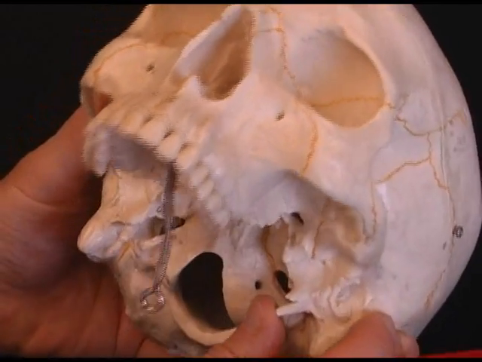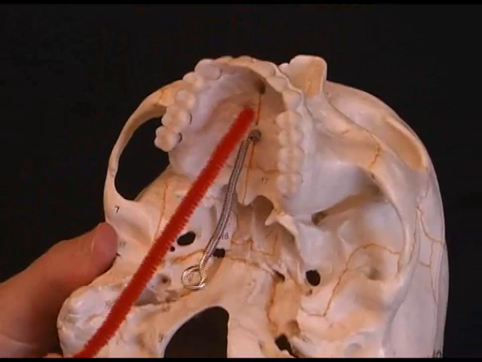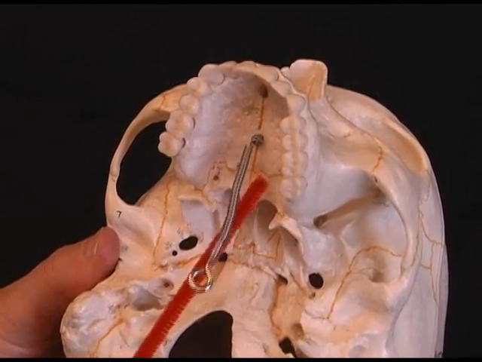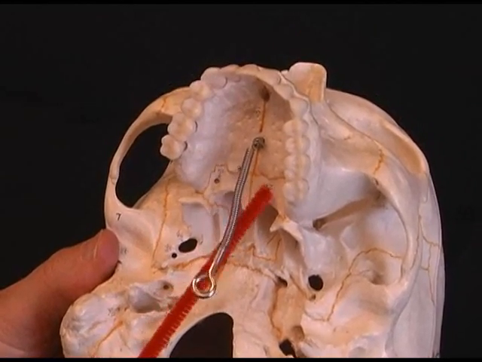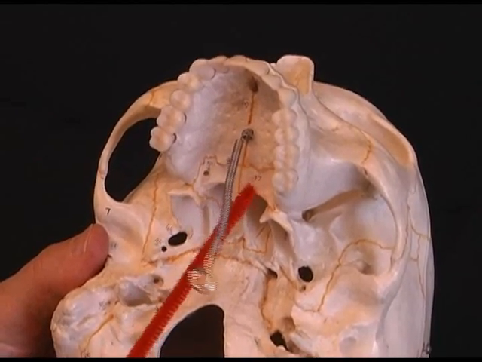Looking at the inferior portion of the maxilla, we have the palatine process of the maxilla, this entire region, the palatine process, and then posterior to that we have the palatine bones, the two paired palatine bones.